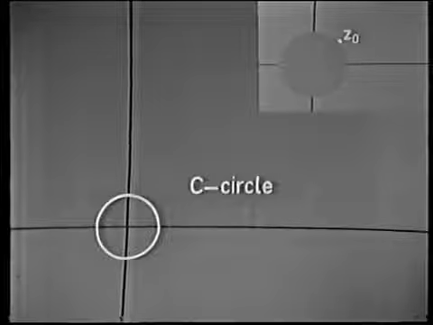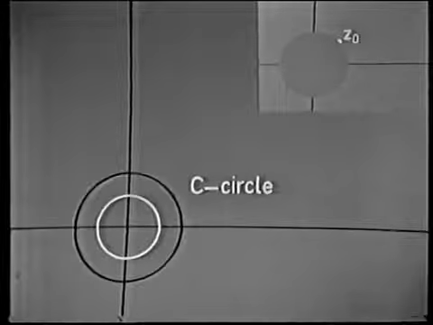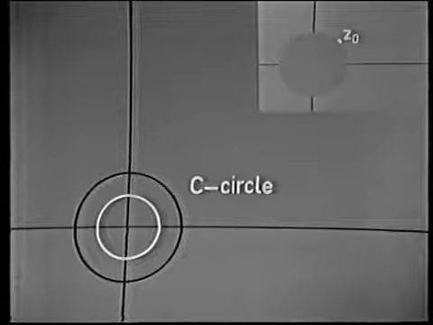Now we'll take a circle and suppose the series converges everywhere inside it. We'll call a circle like this a C circle. C for converges. And we'll draw it in white. Now we'll take a larger circle and suppose the series diverges everywhere outside it.